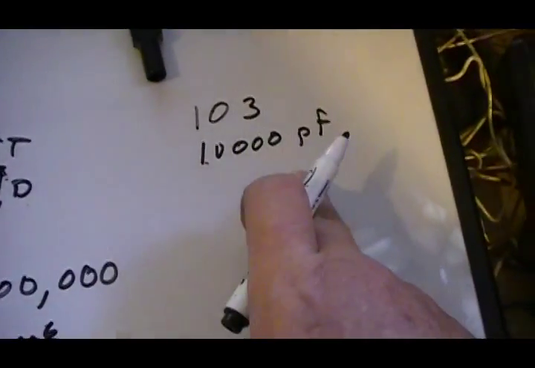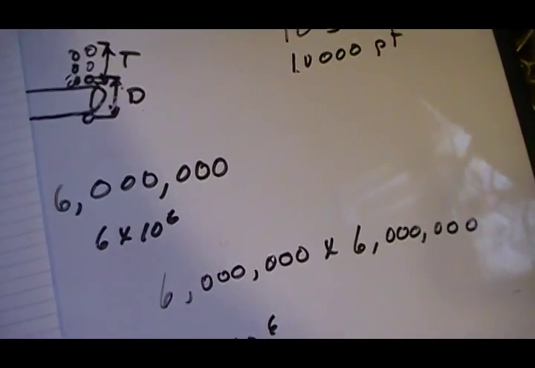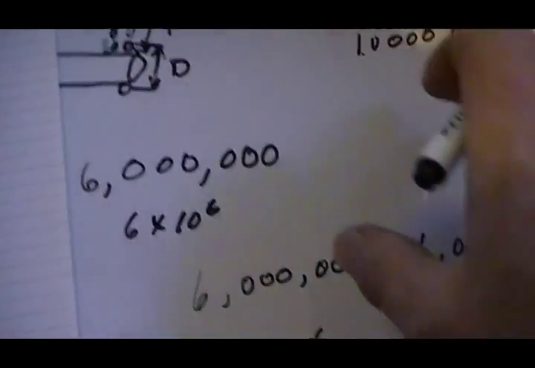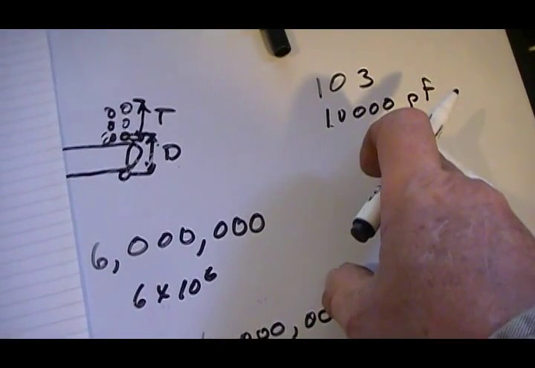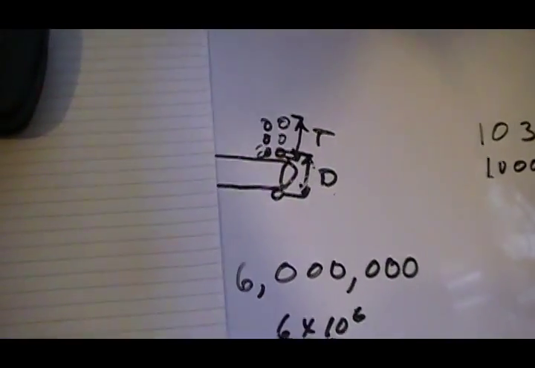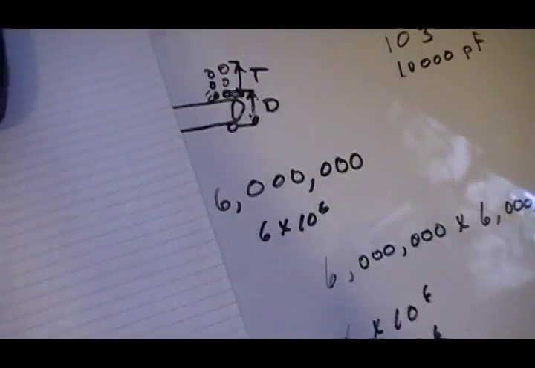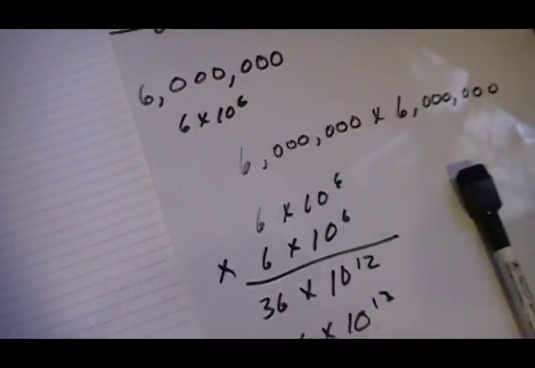But now, what do you do? I mean, do you have a 10,000 picofarad capacitor sitting in your parts bin? I doubt it. So you got to deal with that and turn that into something else that you might be more familiar with. So I will go over that in another video, which I will do right after this one. I know I promised that I would try to split these up, but this is really very important.